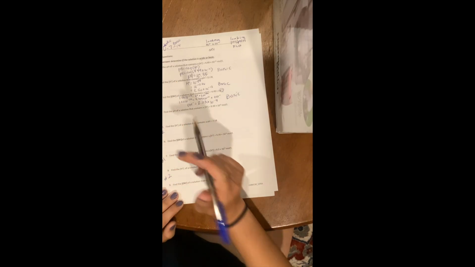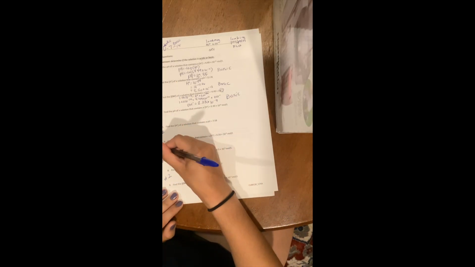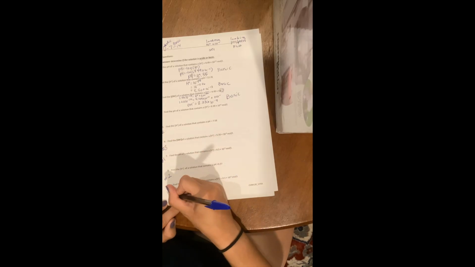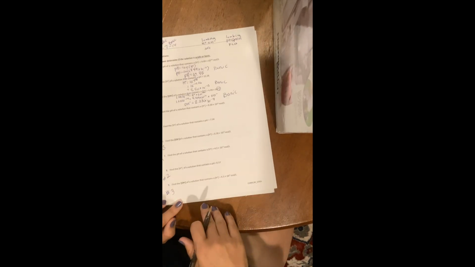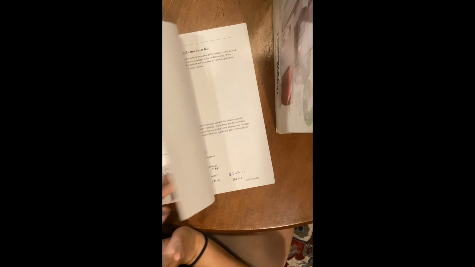So similar to number 3 here is going to be number 6 and then number 9. So the rest, do on your own, and that is it.